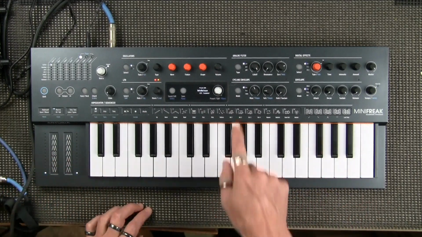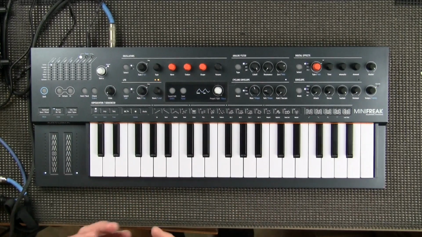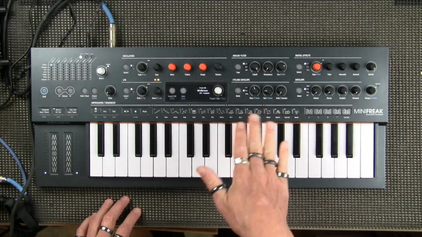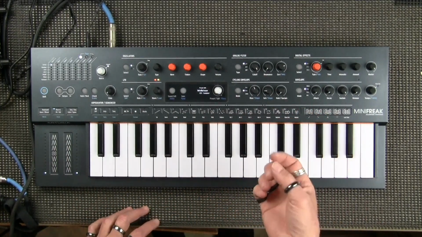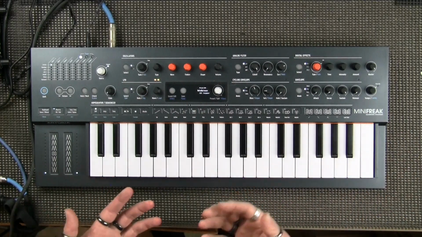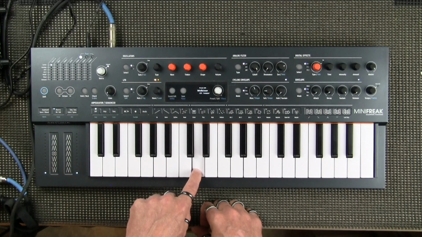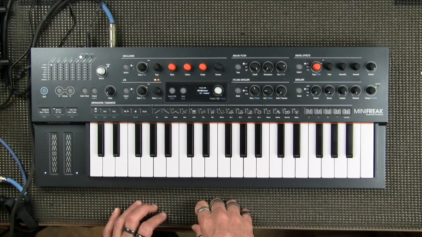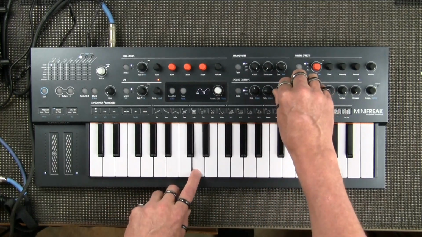Okay, so next we have run. Run is a cycling function, which means that when it has gone through its full envelope shape, it will then re-trigger itself and go back to the beginning. So let's hear that. You'll notice when I press a note, we're starting off in the hold section.